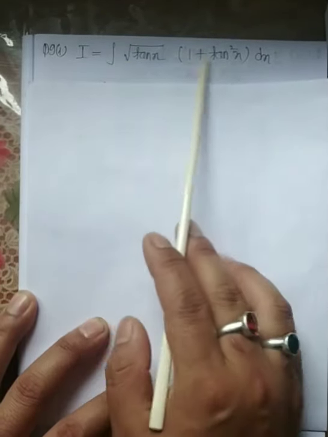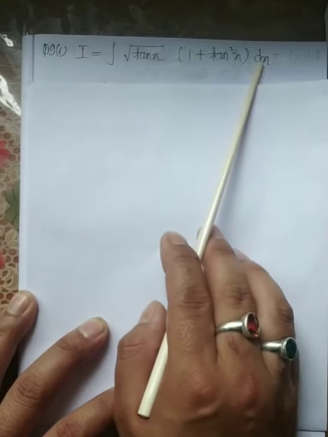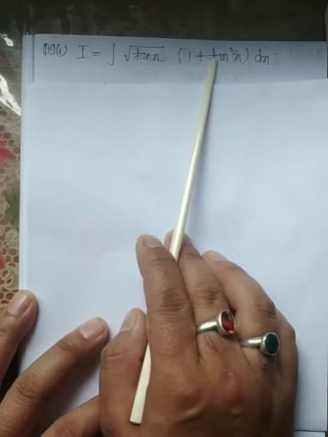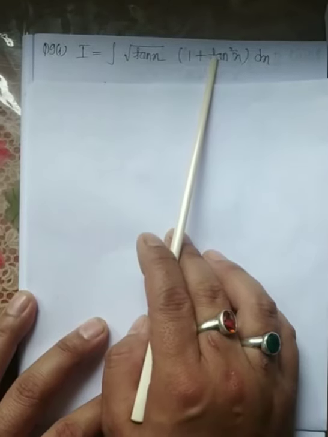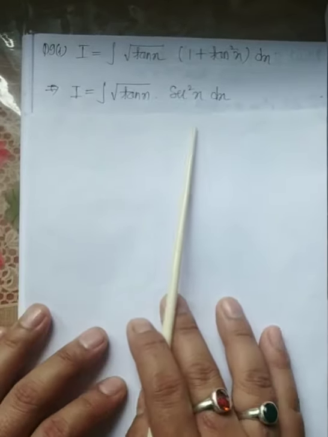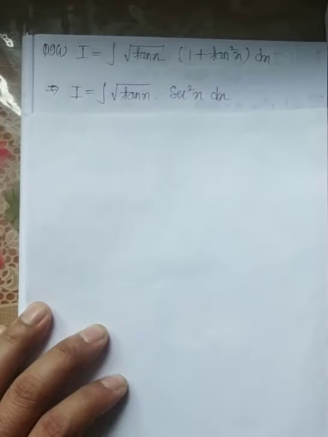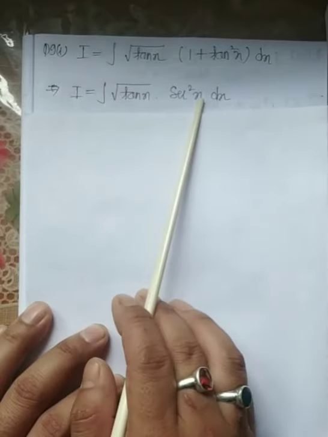Integration root tan x, 1 plus tan square x, into dx. Now I know the first thing, 1 plus tan square x, can it be simplified? 1 plus tan square x, it is sec square x, isn't it or not? Using the formula. So this is the first step, sec square x dx. Everything is same. Now I know the relation between tan and sec square, isn't it?